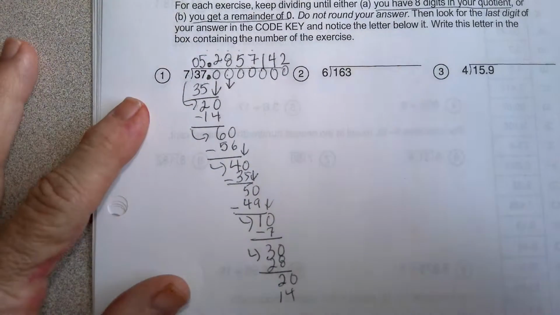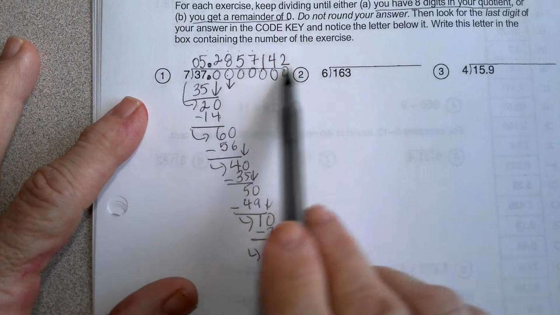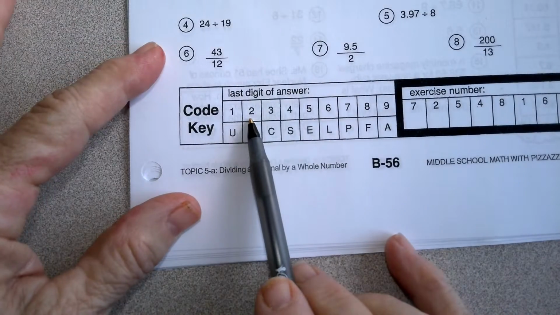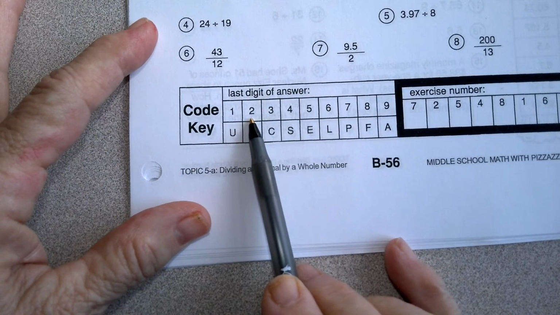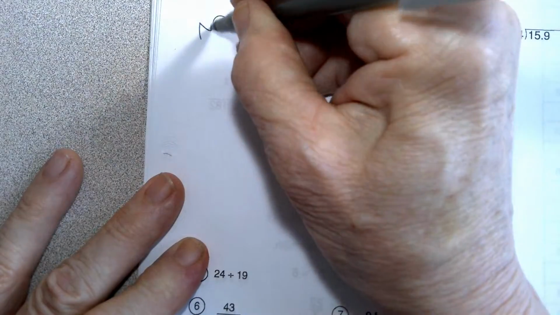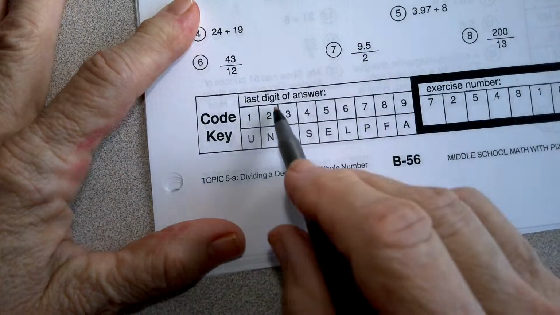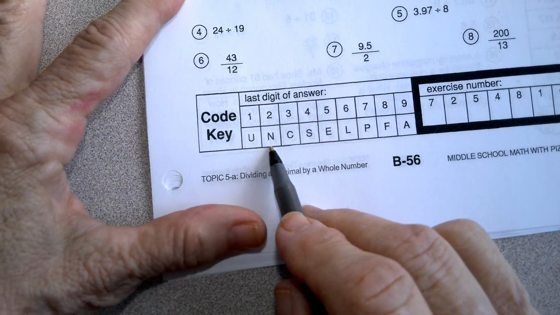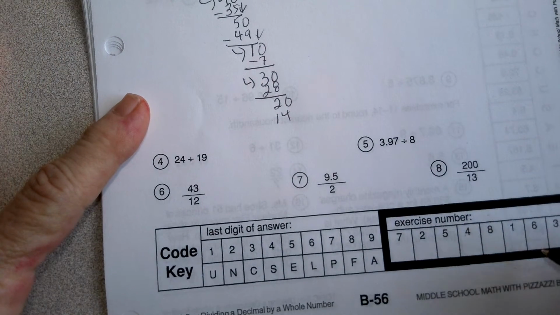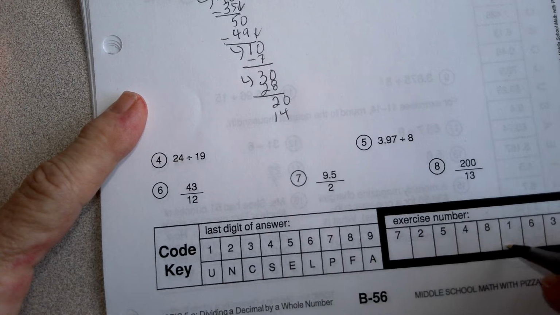So notice the last digit of the answer was a 2. So that gets the letter N. Okay. So again, it ended with 2, so the code is N. So where you see your problem number 1, you're going to put the letter N.